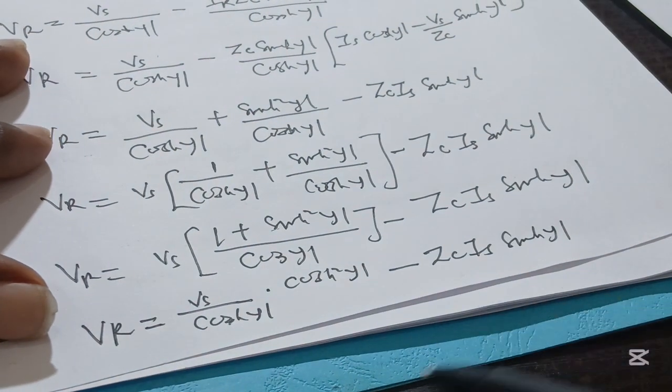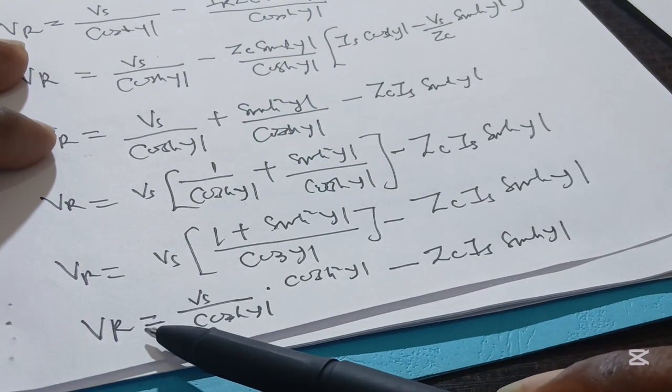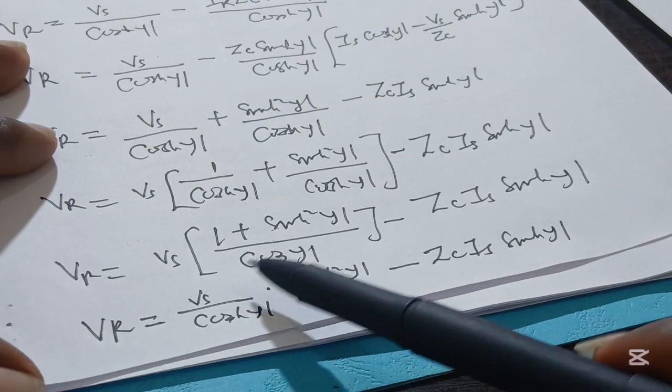So that is how it is. We are on the road of simplifying this equation.